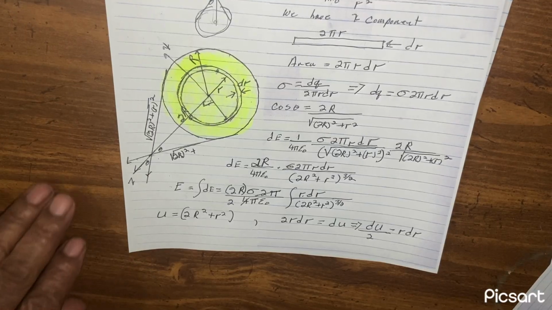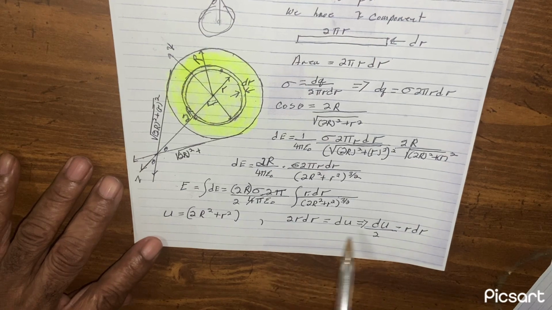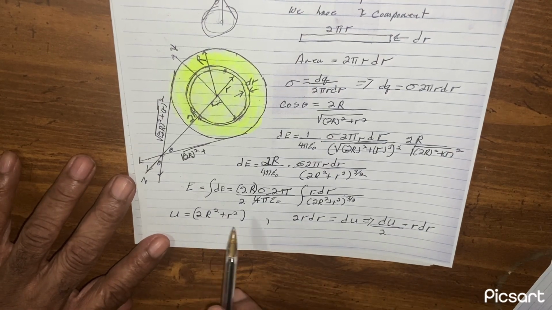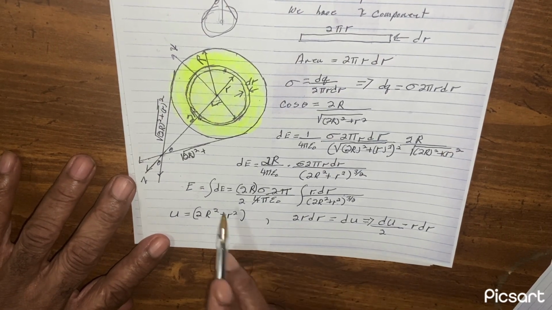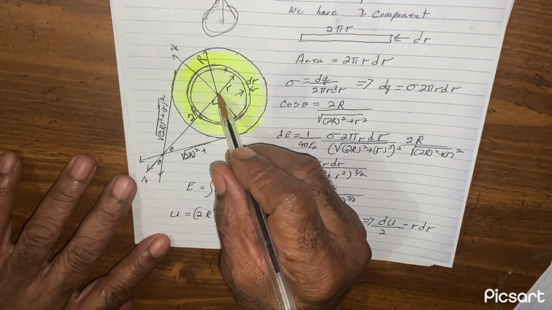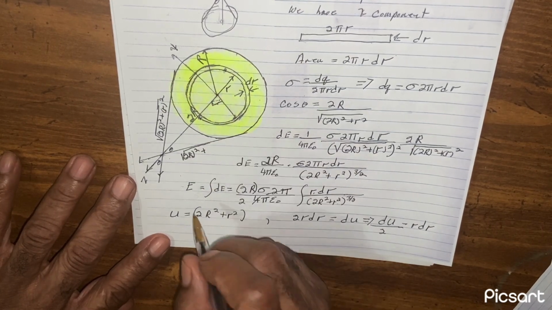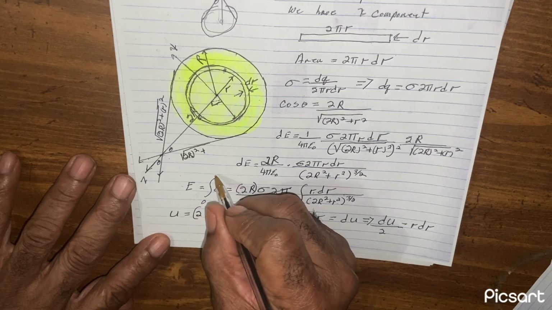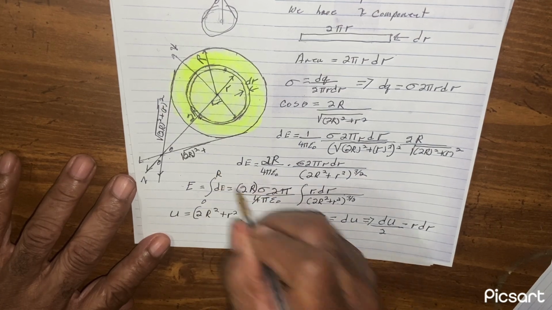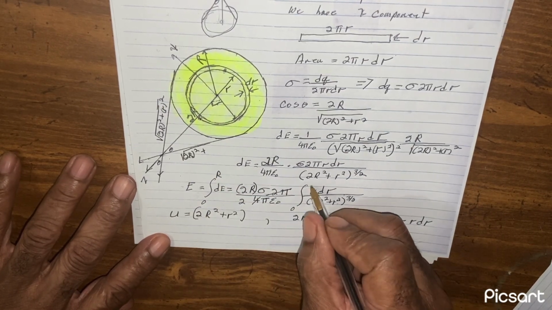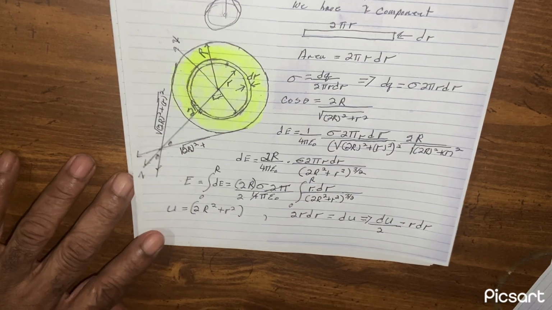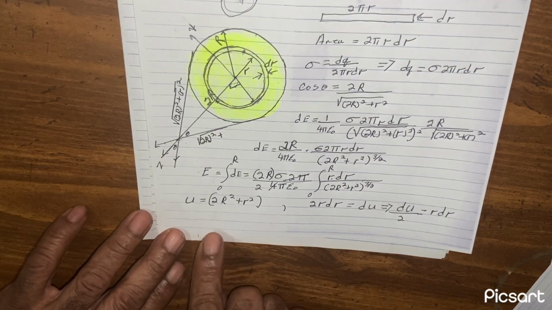So with this change in variables, we're going to have a change in the limits. Before, it was from 0, the center of the circle, to r, the edge of the circle. That's the limit. Now for u, this is what we have to do.